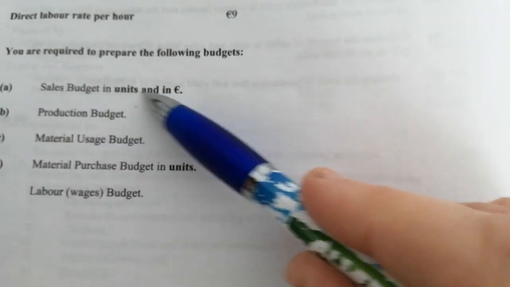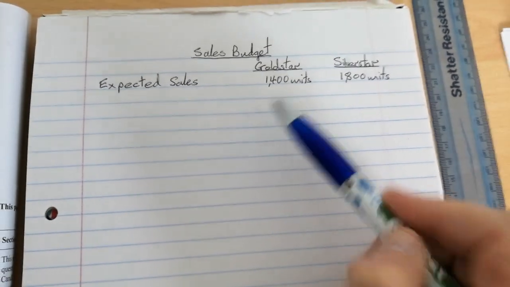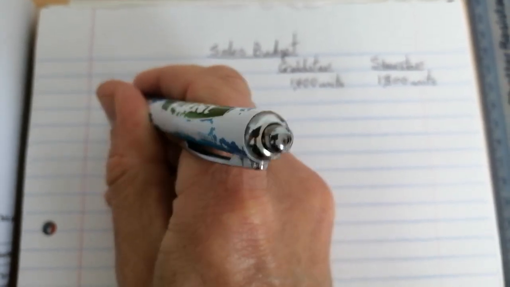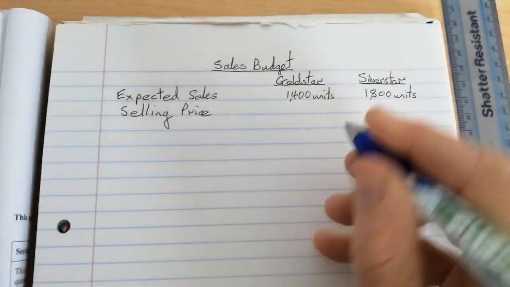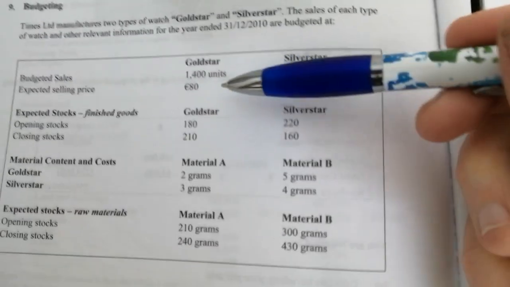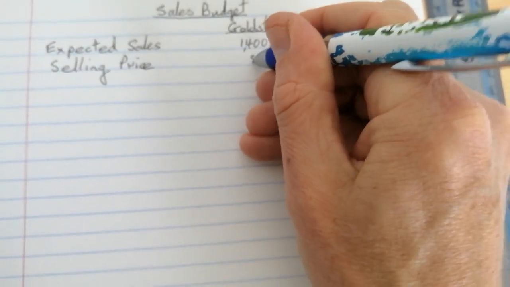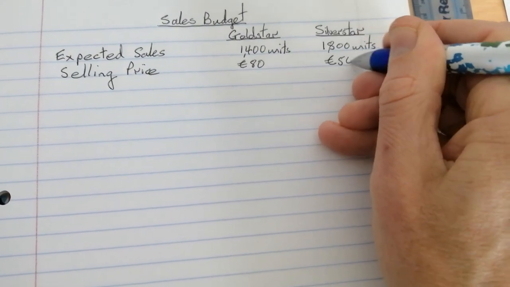Now, to convert that into a sales budget in euros, because they said in units and in euros, we need to just get the selling price of each unit of each of these and multiply the number of units by the selling price to get the euro amount of sales. Okay? So the next thing we're going to put underneath here is selling price. Again they have to provide that in the question. So the selling price for a Gold Star is 80 euros and for a Silver Star is 50 euros. Each one of those you sell for 80 euros and this you sell for 50 euros.